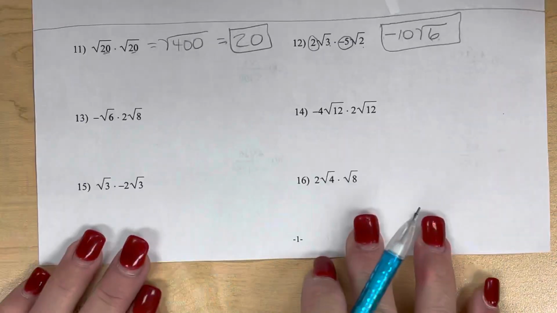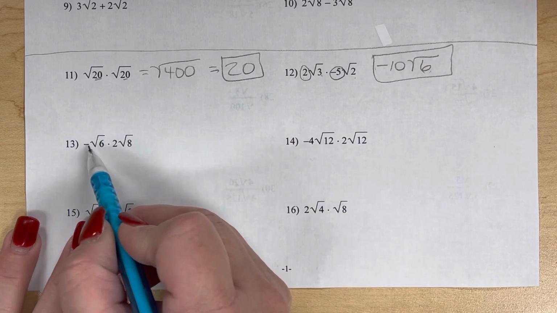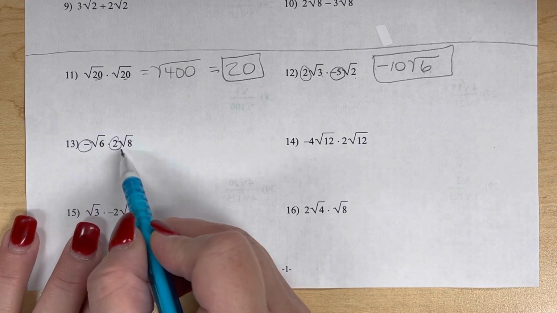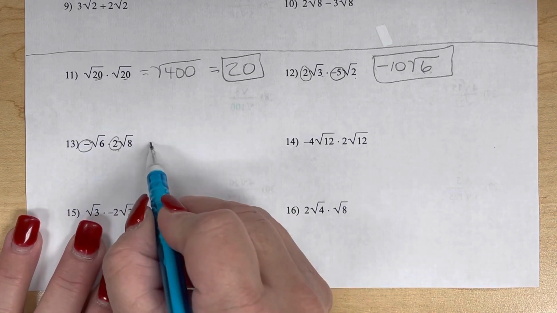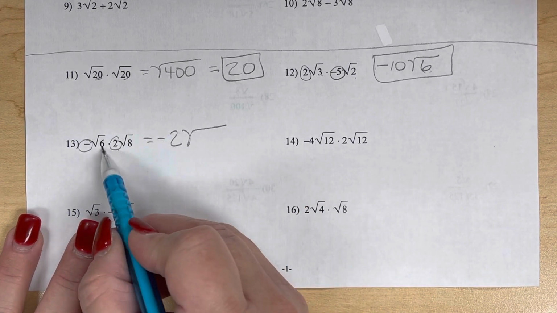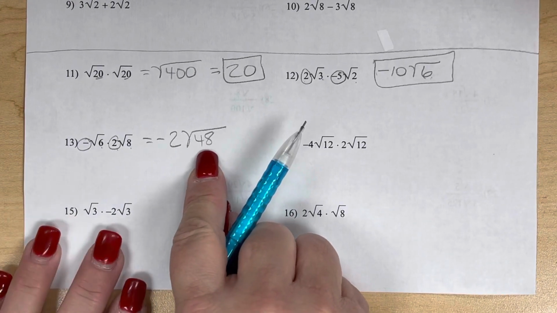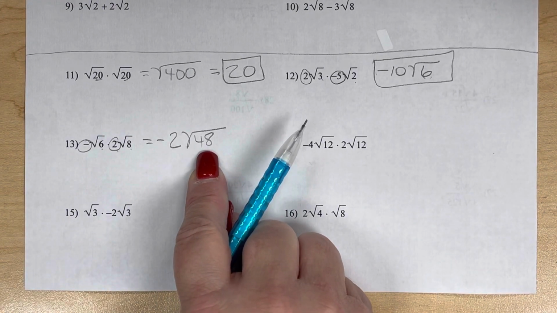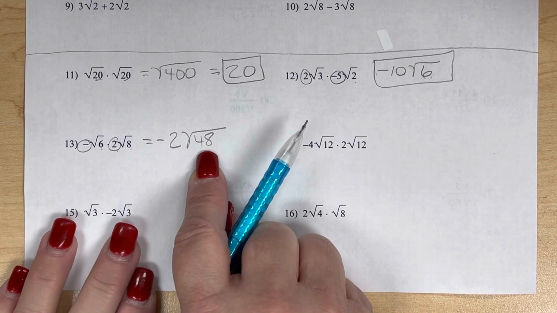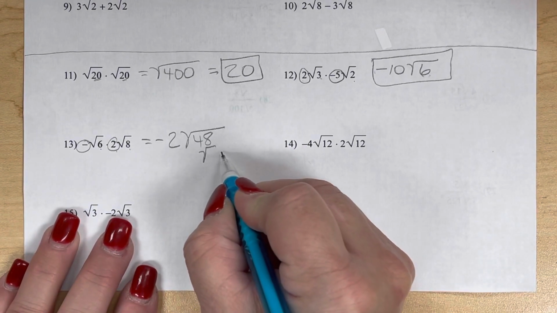Okay, I'll do one more with you, number 13. Okay, so now I have this outside the sign, that's like a -1, okay? And then this would be times 2, so that's going to equal -2 square root 6 times 8 is 48. Now, that's a pretty big number, so you should automatically think, okay, I'm sure I can simplify that. Okay, so then you can't do the square root of 48. You get a decimal, so you know you're going to need to break that down, okay?